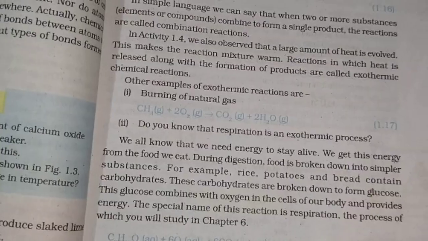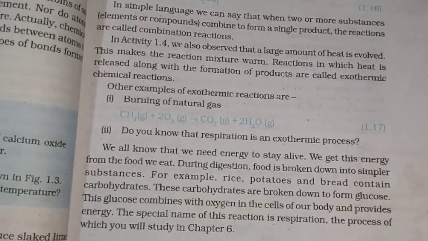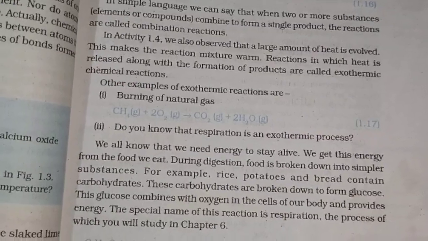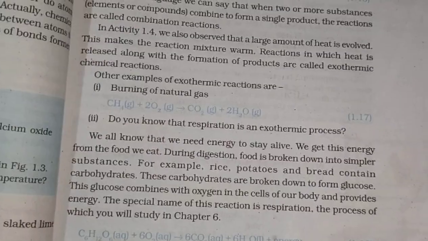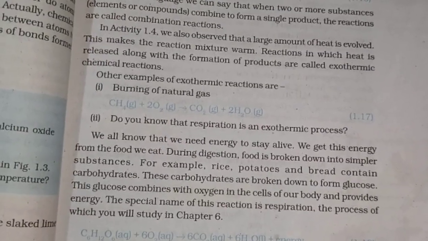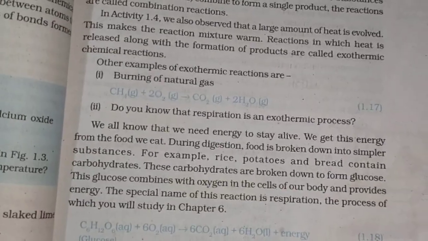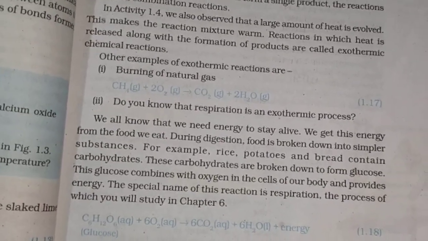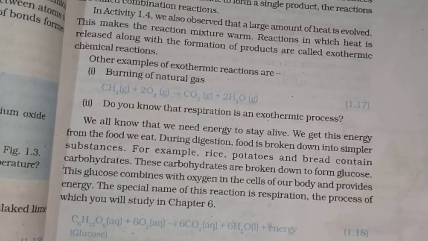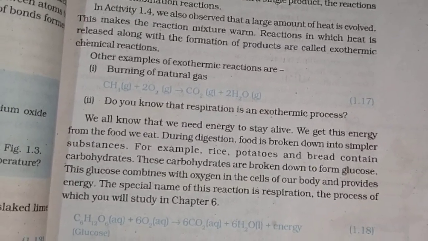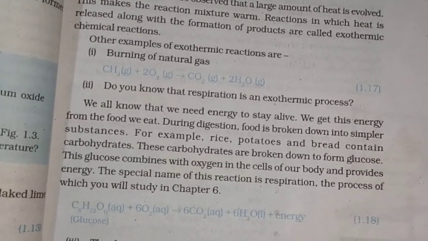We all need energy to stay alive. So how do we get energy? From the food we eat. So during digestion, what happens? The food is broken down into simple substances. Whatever we eat, rice, potatoes, bread, all these contain carbohydrates. These carbohydrates are broken down into glucose. This glucose combines with the oxygen in the cells of our body while we respire, and it produces energy. The special name for this reaction is respiration.